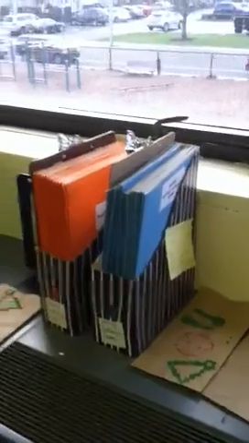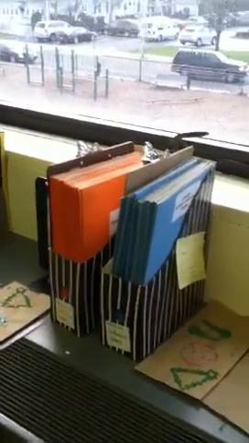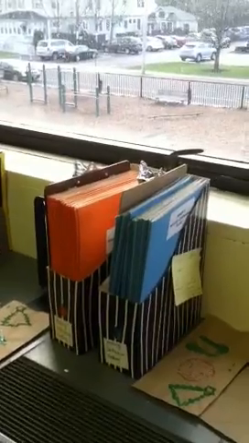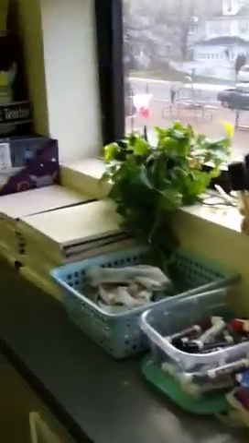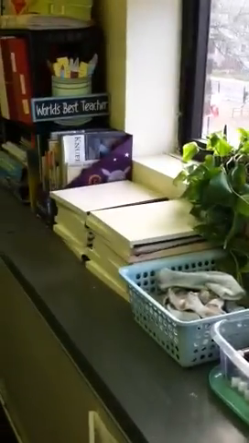Then further down is where I have their writing conference folders and their reading conference folders. They're out so I can easily grab them, but like we talked about last week, I might go ahead and change some of that. Then I have some of my own supplies, some organizational caddies over here. And then I have our dry erase markers, socks, and our whiteboards ready for use.